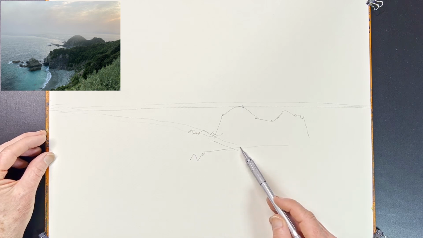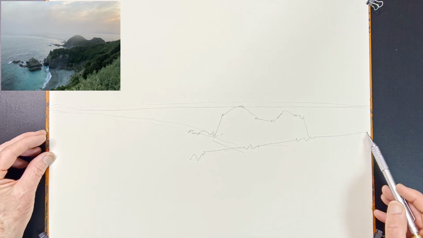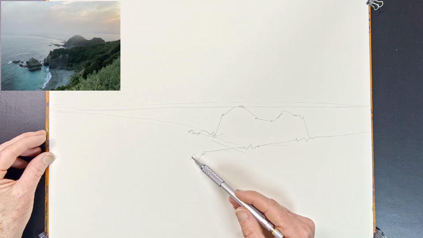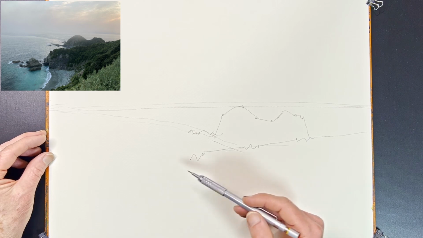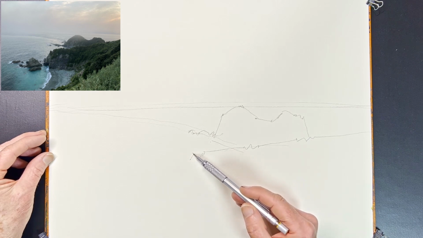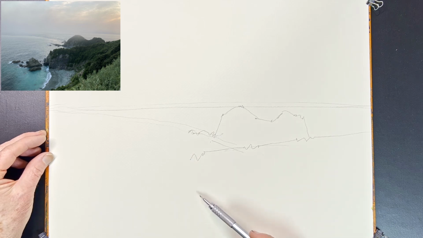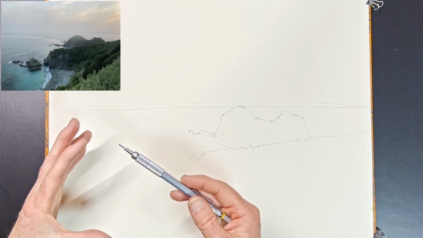But it doesn't have to be like that either, because one of my students actually made it so that this big rock here in the sea became the focal point. And the way she did that was by the line of the beach came up like this, and to be honest, I don't know exactly how she did it, but she made it here.